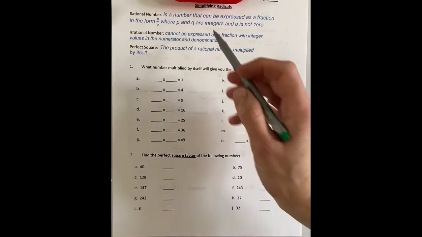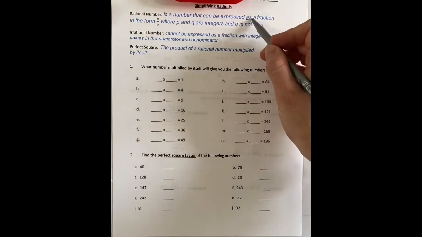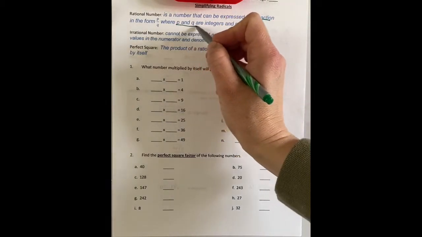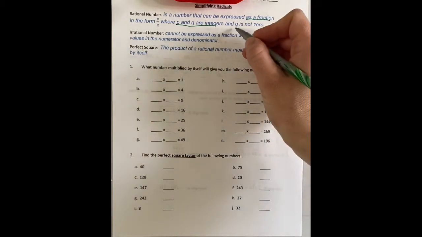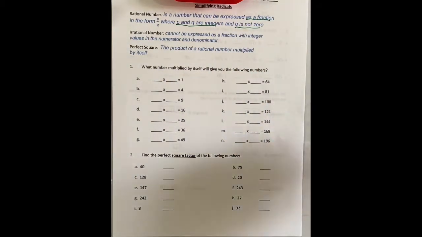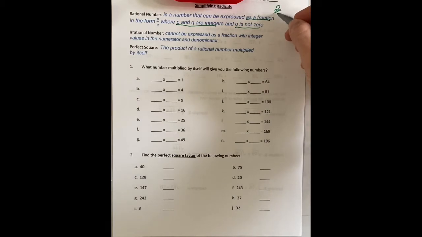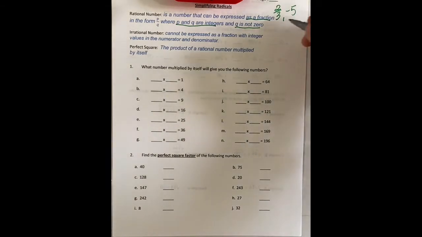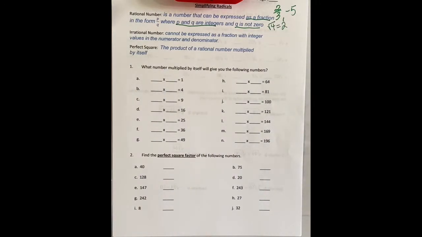A rational number is a number that can be expressed as a fraction in the form of p over q, which means writing it as a numerator and denominator, where p and q are integers and q is not 0. So for example, 2/3 would be rational. The number -5 would be rational because I can put it over 1. The square root of 4 would be rational because it's equal to 2.